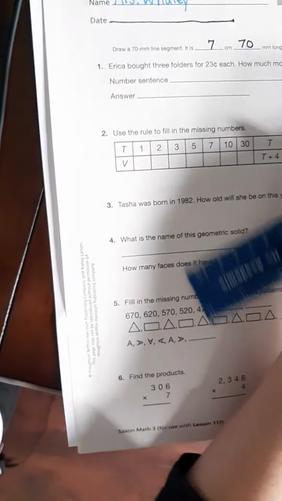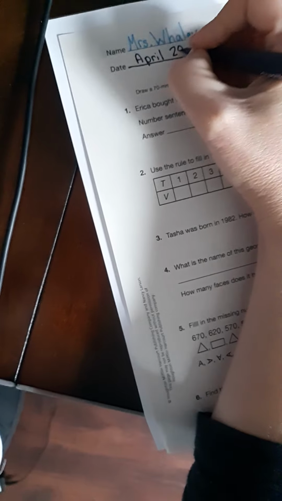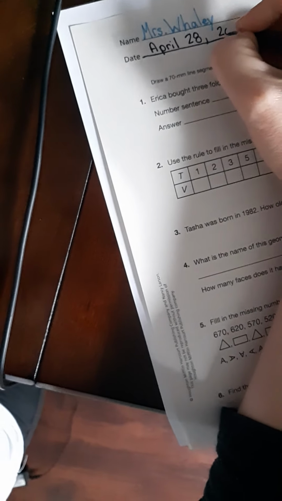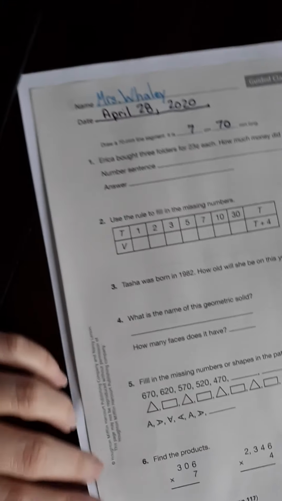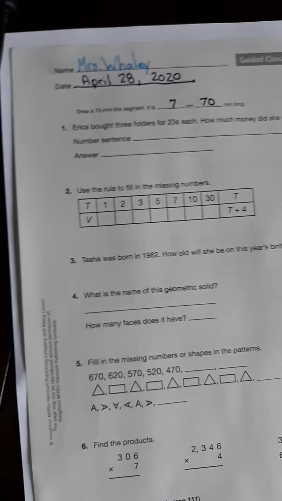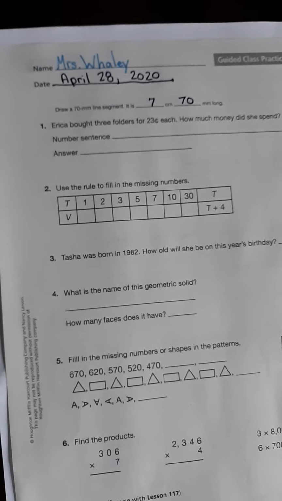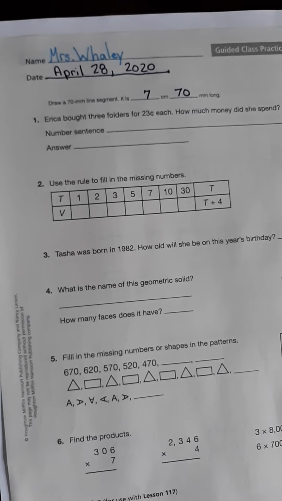Okay, so today's date is April 28th, and there are only 30 days in April. So Friday will begin May 1st. So that's exciting. Which means we are getting close to the end of school. We got, including this week, that makes 3 weeks altogether. Okay, so you got this.